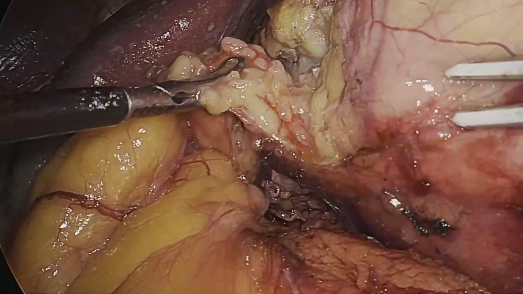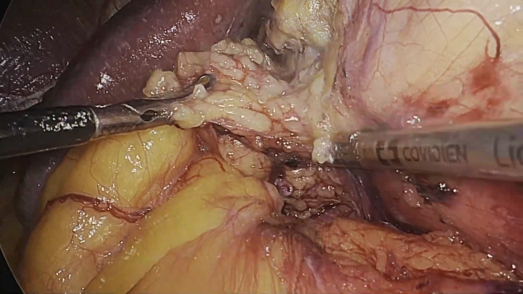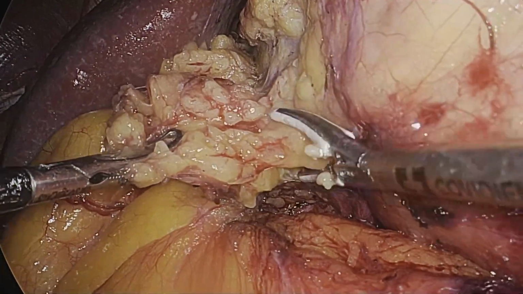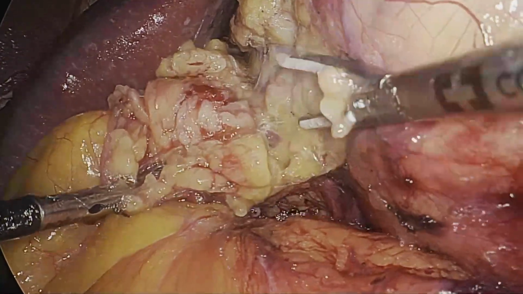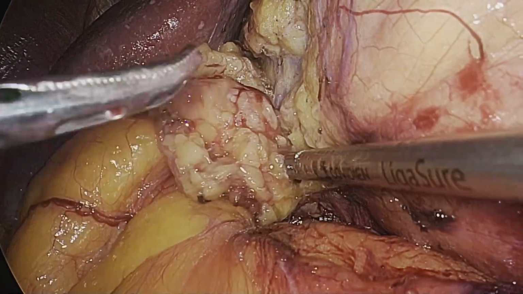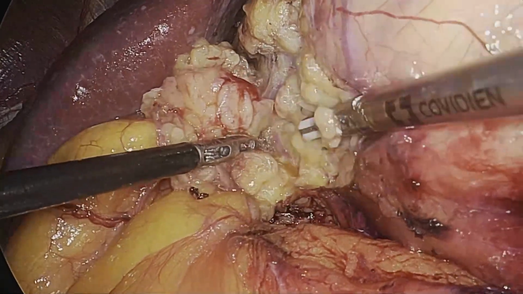If we lose this plane, the adrenal gland can definitely bleed very profusely. Another way of finding this plane is dissecting just above the renal vein and walking into the plane between the upper pole and adrenal gland.